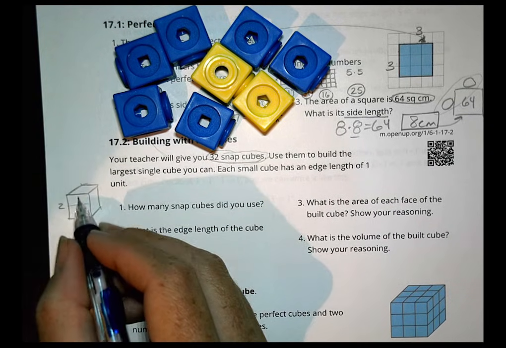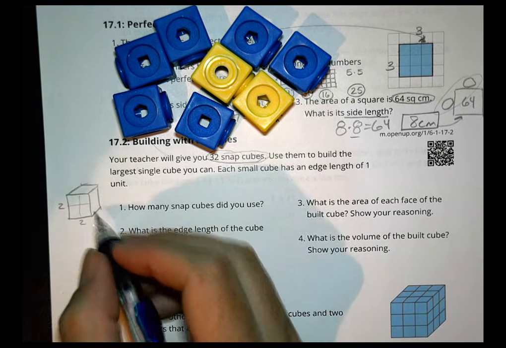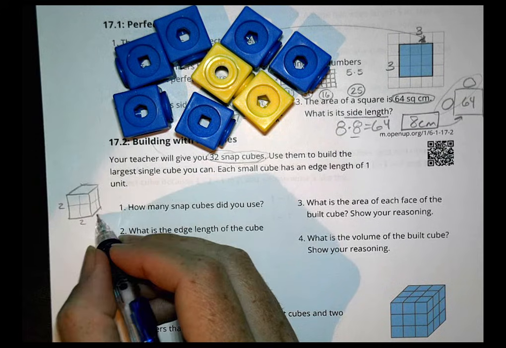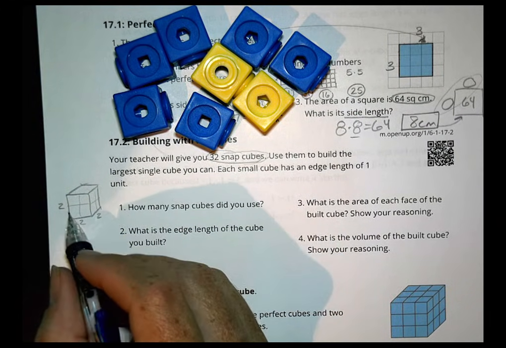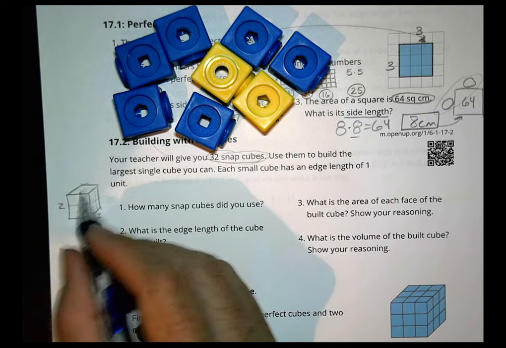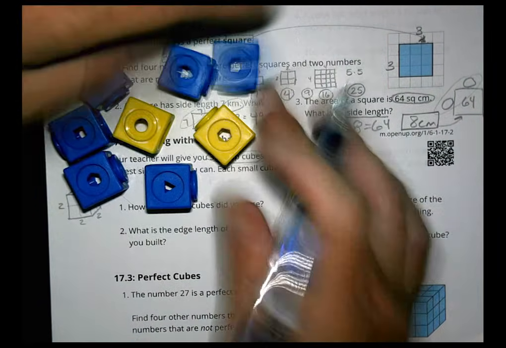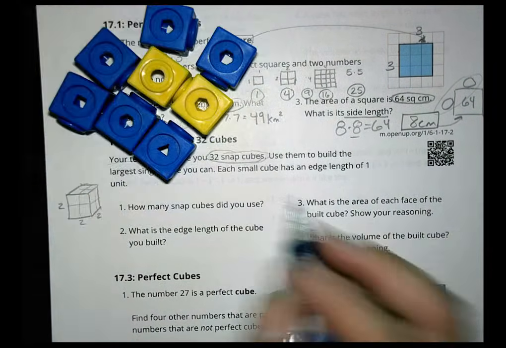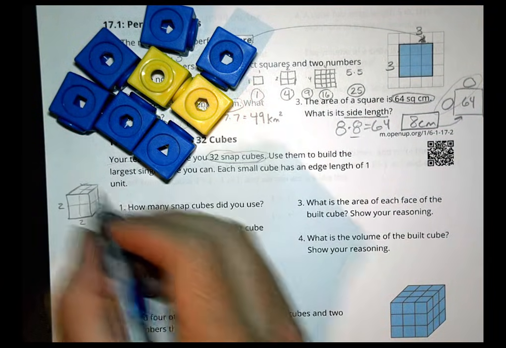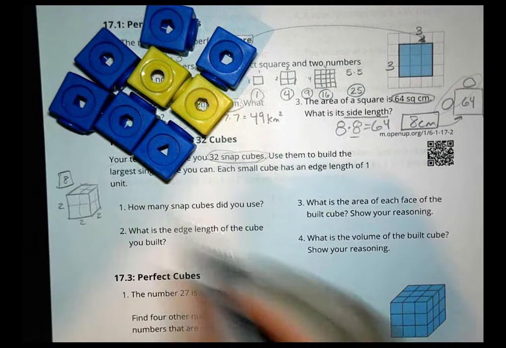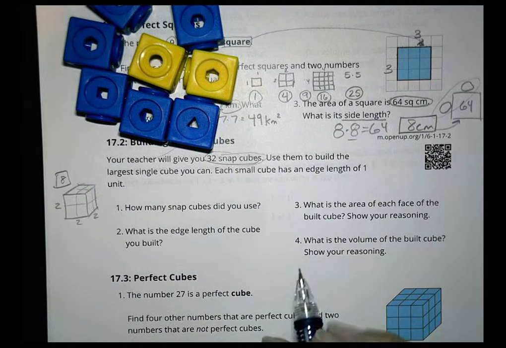If I had a height of 2 and a length of 2 and also a width of 2, that's going to be a total of, in this case here, we can see we used 1, 2, 3, 4, 5, 6, 7, 8 cubes to do that, right? So using 8 cubes, I get that one right there. I want to try to use all 32 if possible, right?